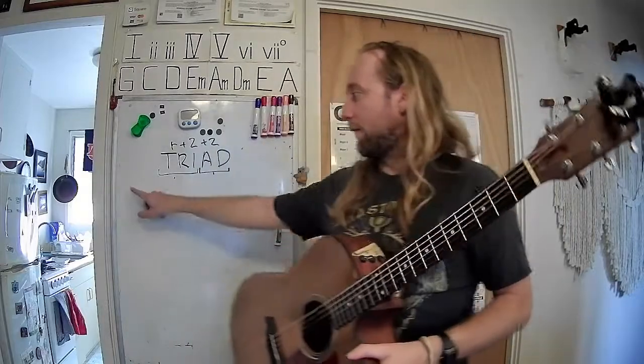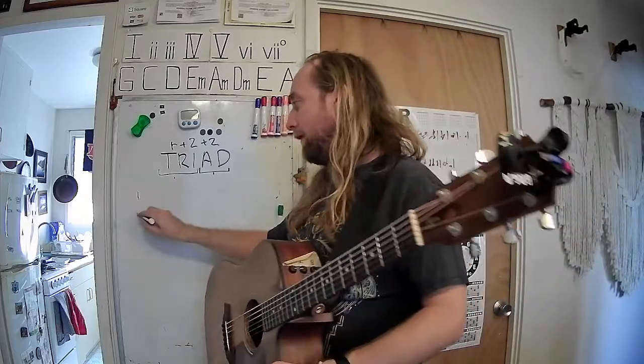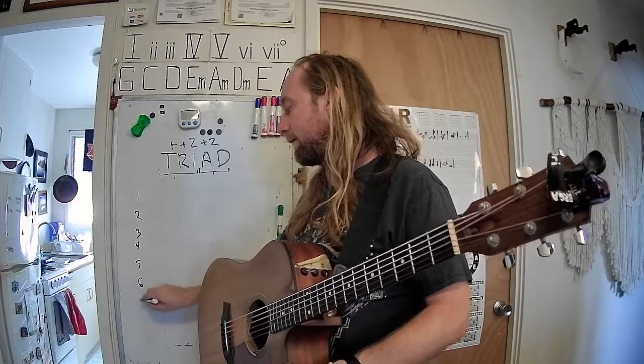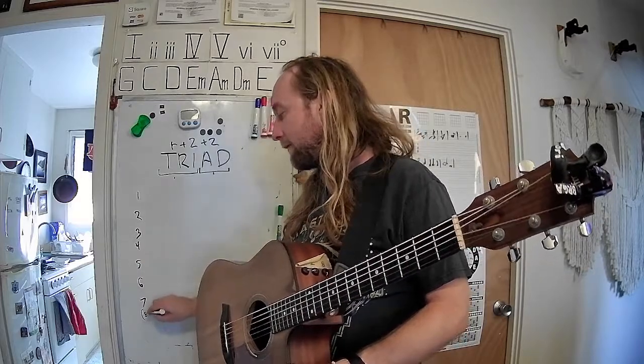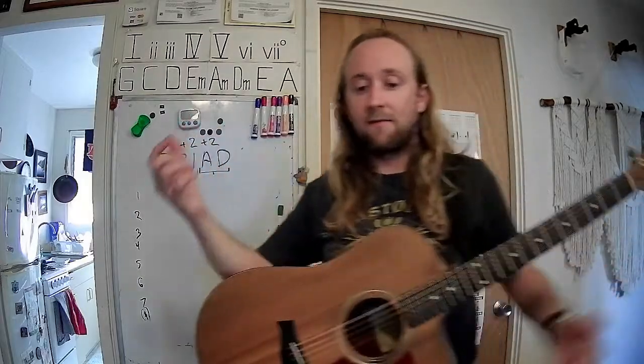All right, so in the key of G, you can play the notes 1, 2, 3, 4, 5, 6, 7, and then you got 8, which is also 1. So we don't really need that because 8 and 1 are the same thing and they just repeat themselves.